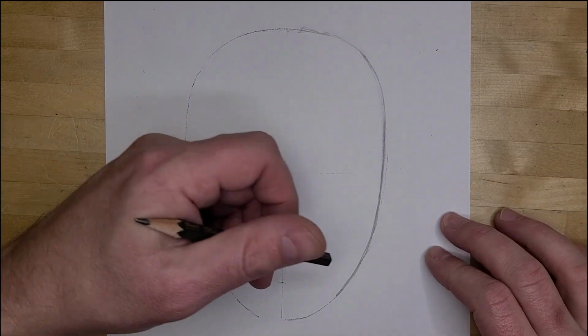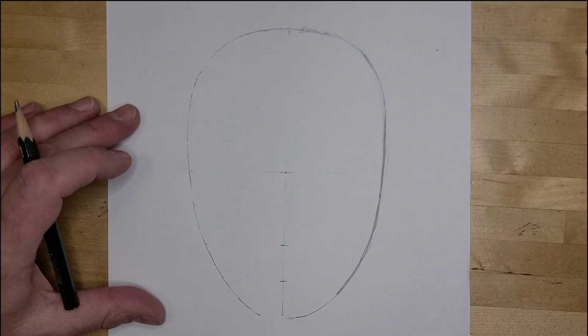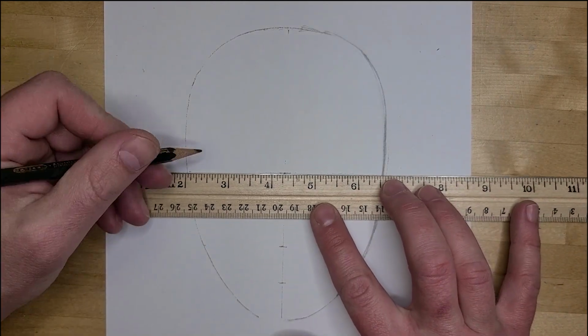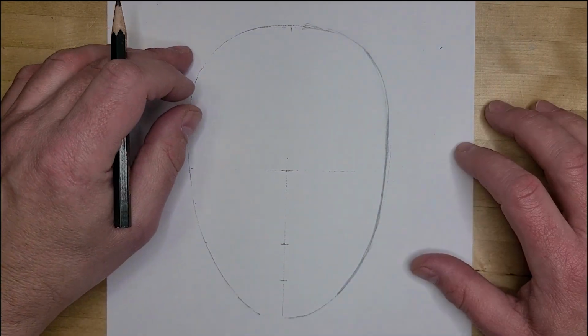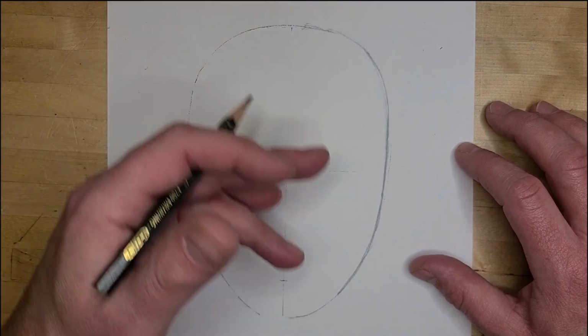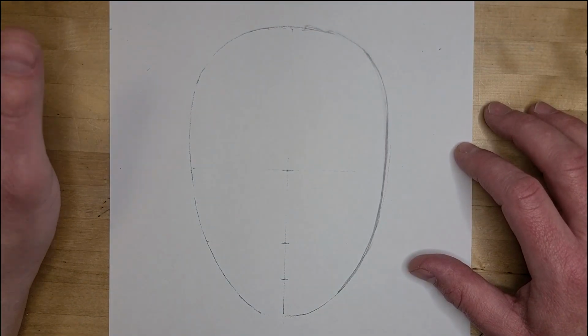Welcome everyone. For this demonstration, I'm going to be showing you how to create a face drawn from the front using a traditional canon of proportions. Canon of proportions are a set of rules that tells you how big things ought to be and where they should be placed compared to each other.